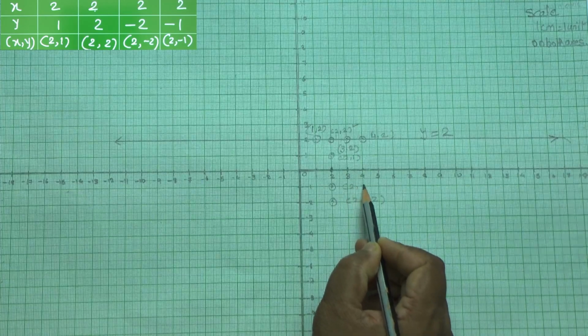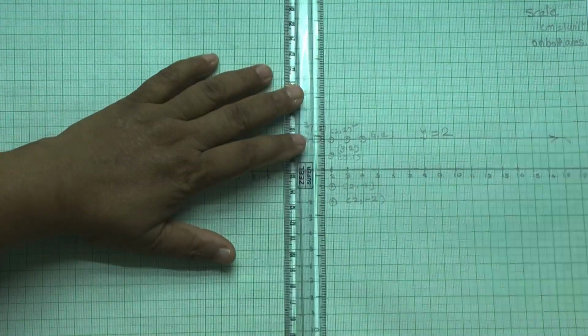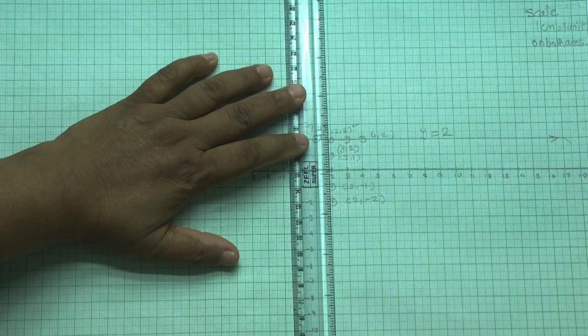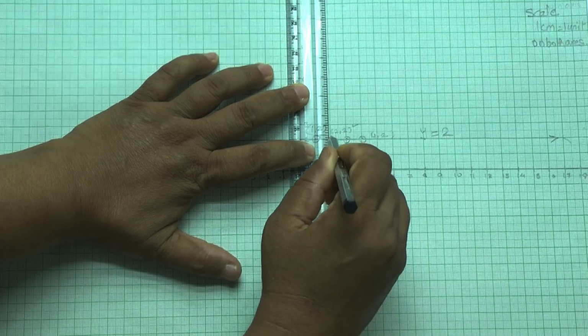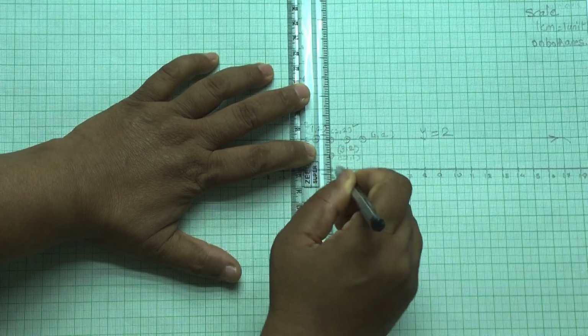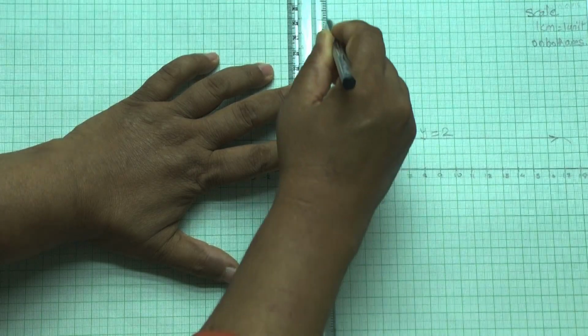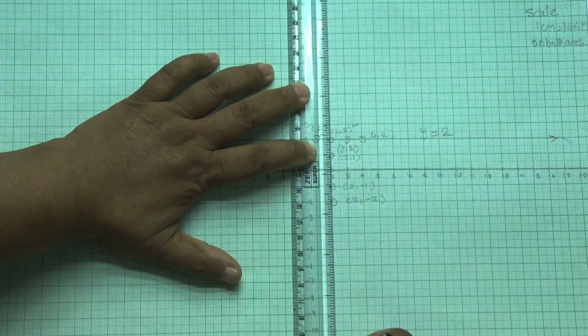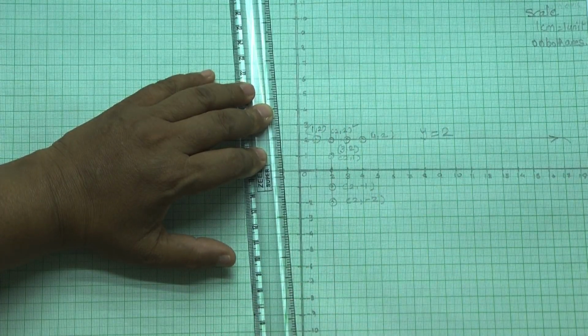Now take the scale and join all those points. Draw the line so that it covers the entire graph. Give an arrow on both the sides.